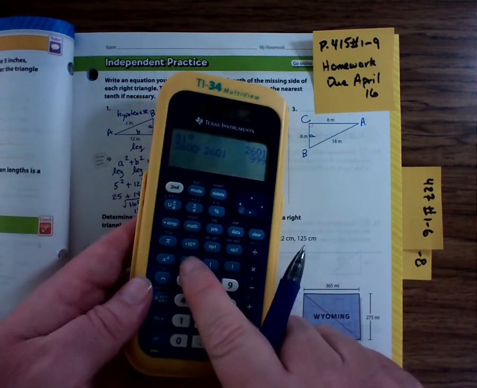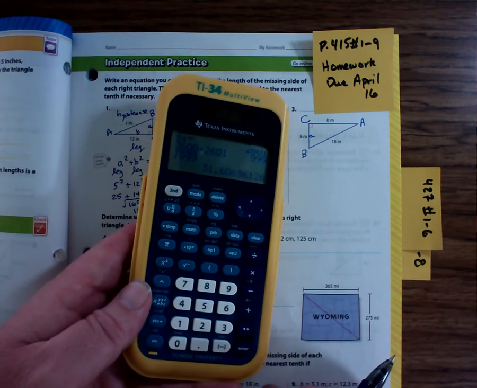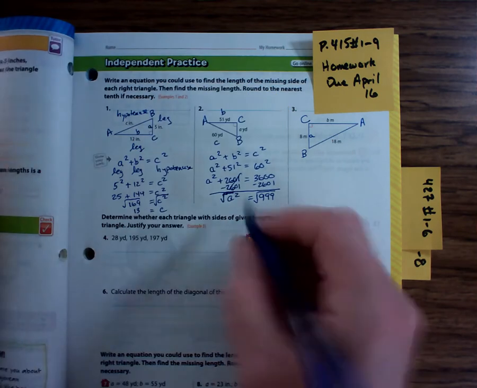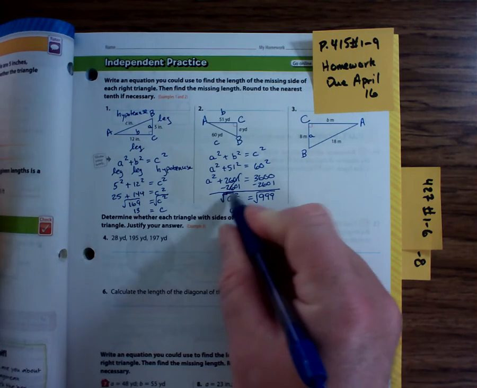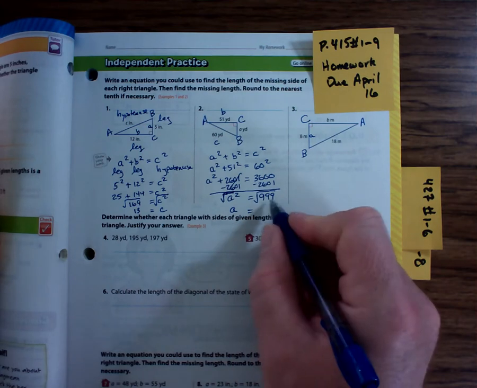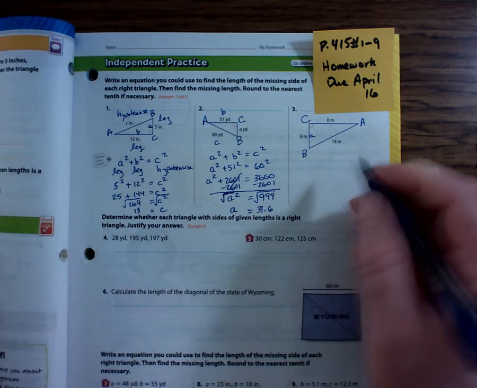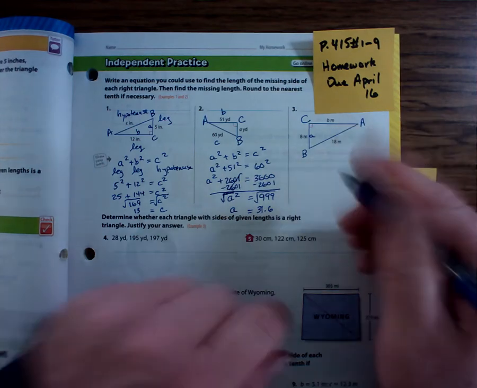Again, square root of 999 equals 31.6 for A. You took the square root of A squared, which is A. And the square root of 999, 31.6.